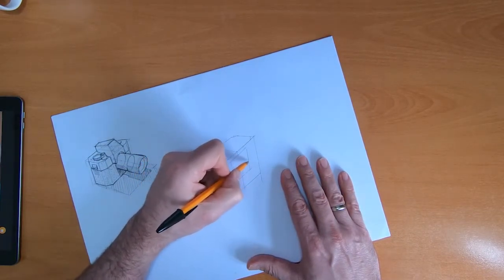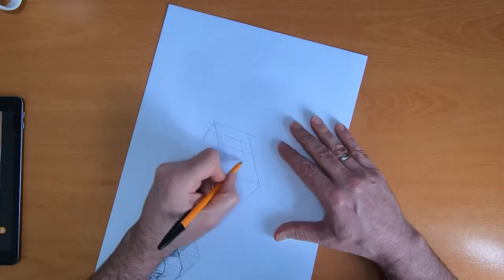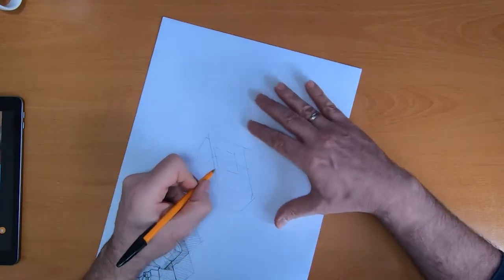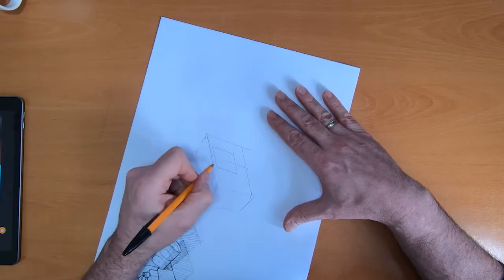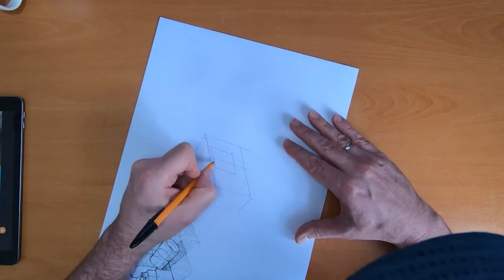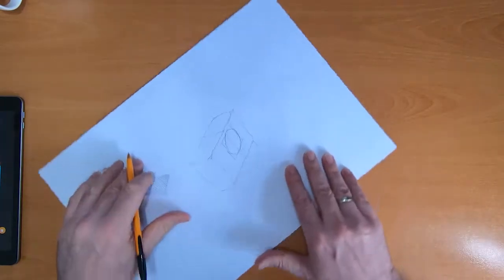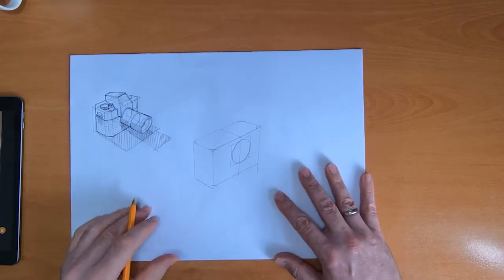And as I've mentioned in the previous exercise, there's a number of ways to draw these ellipses. Okay, I'm going to give myself some points of reference, and then I'm going to sketch it in. So, okay, I've got it sketched in like that.